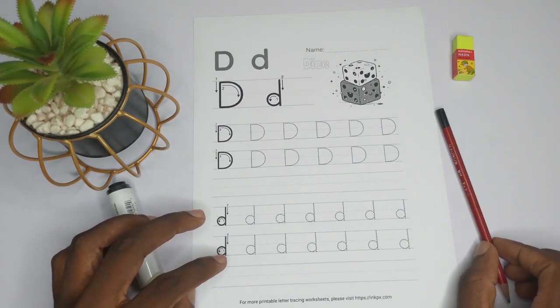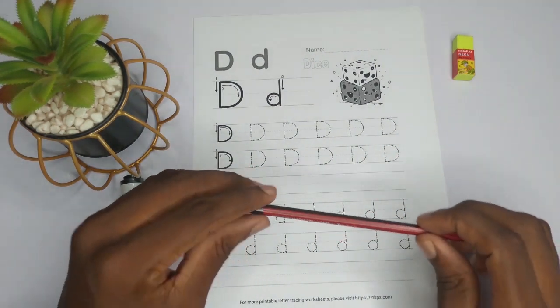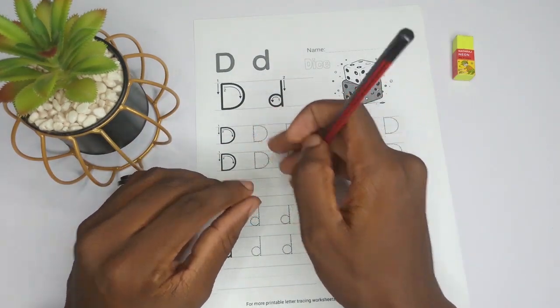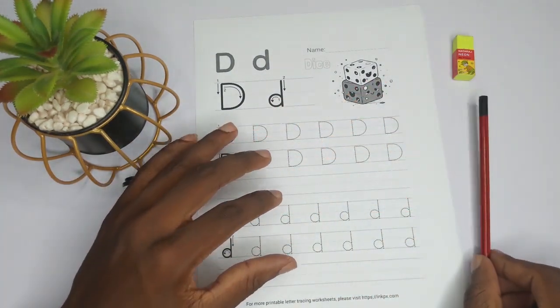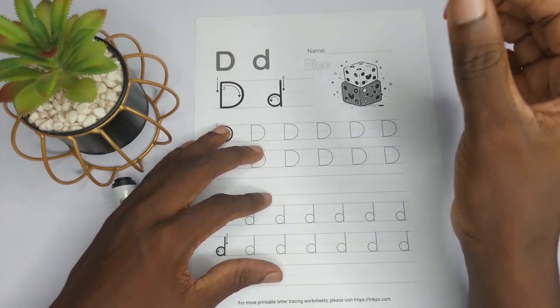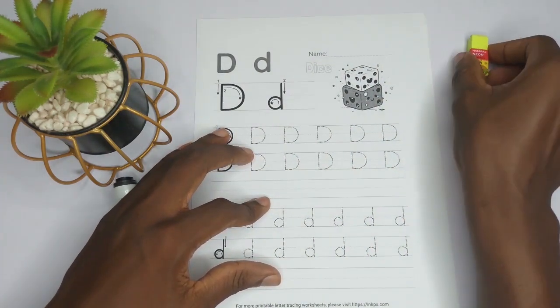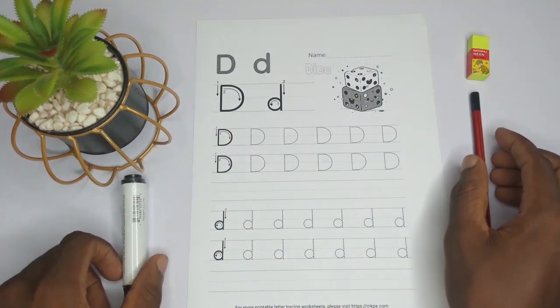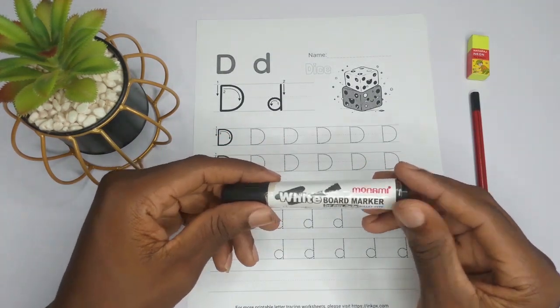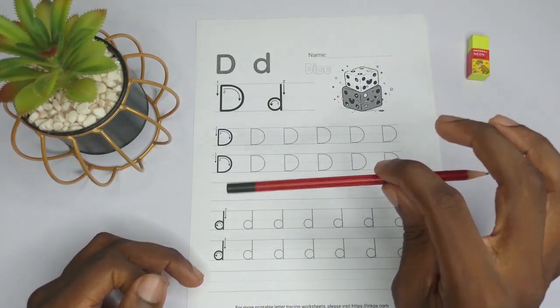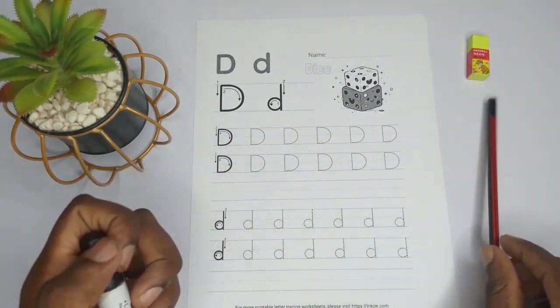Now for us to be able to complete this exercise, we will need a pencil to do the tracing. In case you make a mistake, you use an eraser to erase where you make the mistake, and you can continue. But for me, I will be using a marker to write so that you can see, but you need to use a pencil.